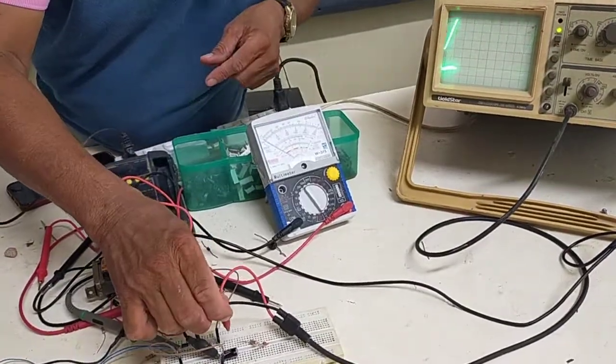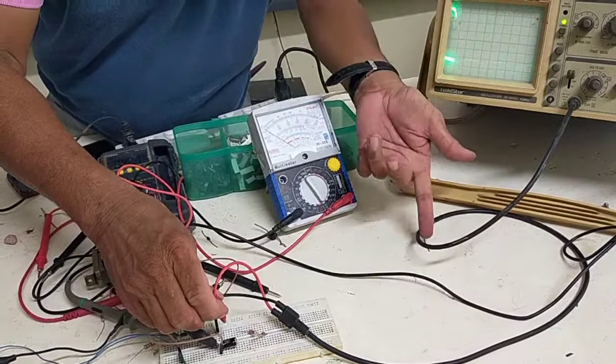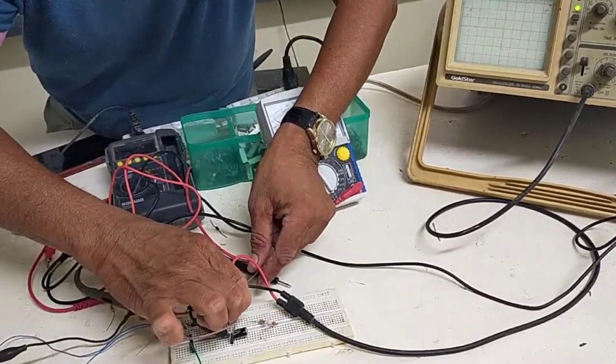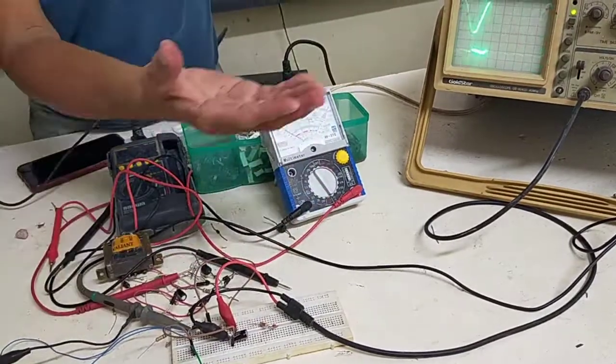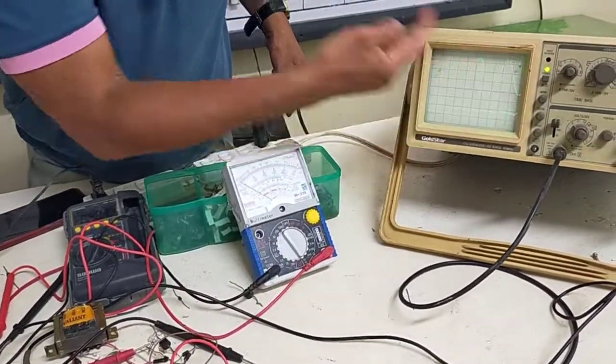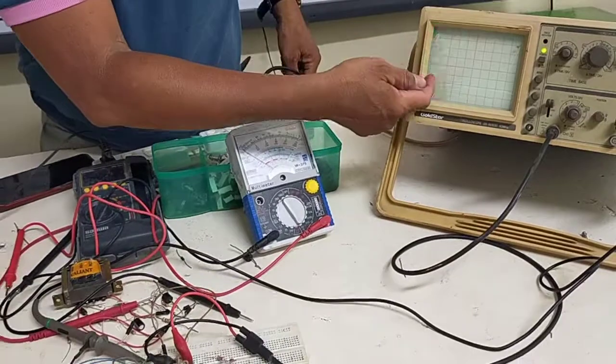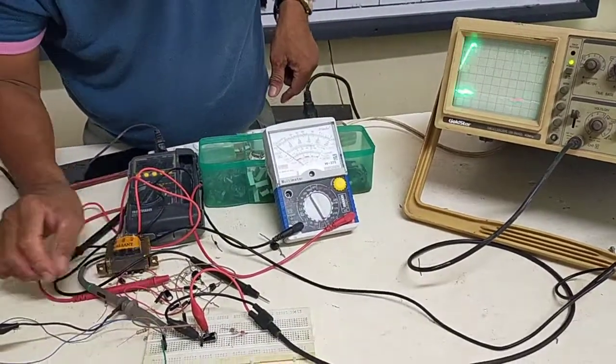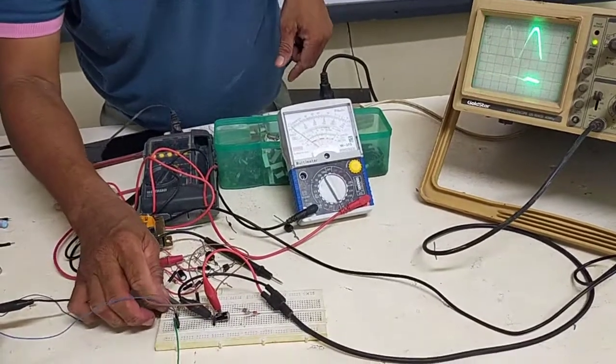Alright class, we are now connecting the oscilloscope test probe across this capacitor to determine the position of the output. It becomes like this. This is now varying compared to like this.